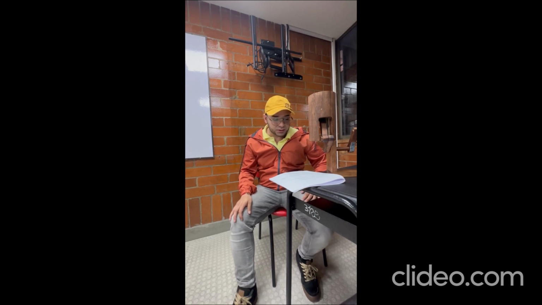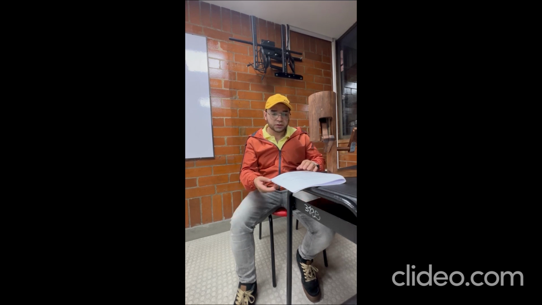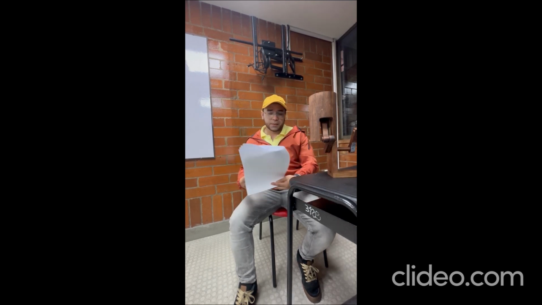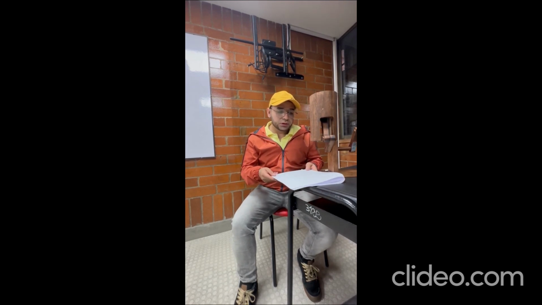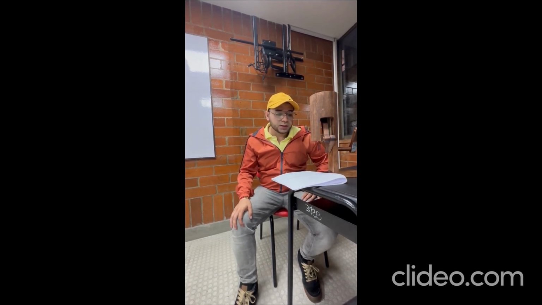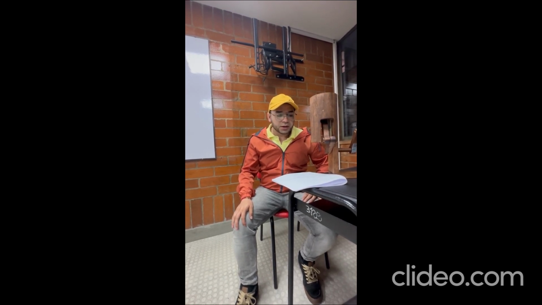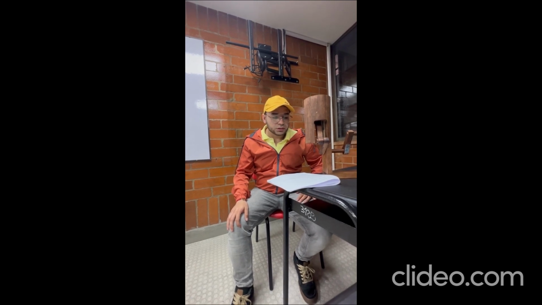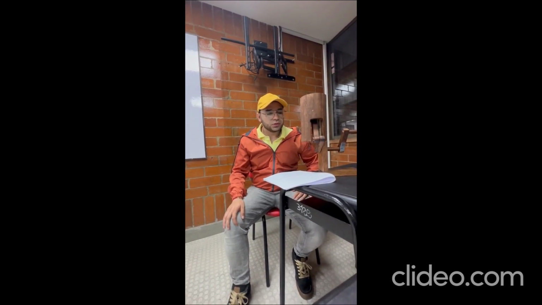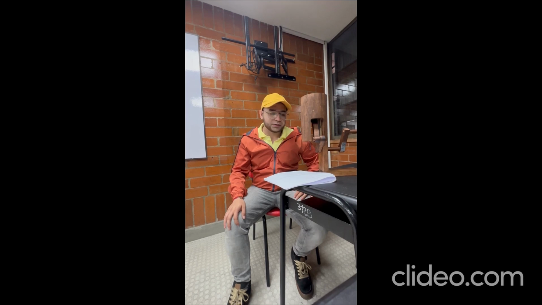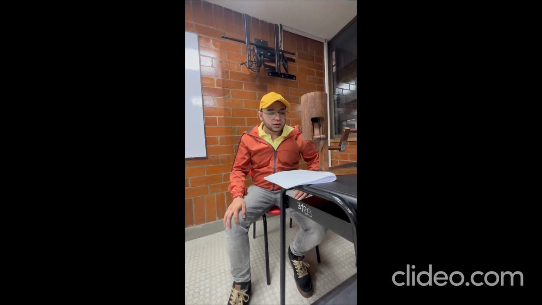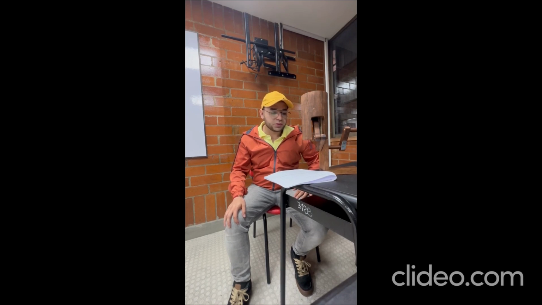In this case, since we have the diameter of the pin, we can calculate the cross-sectional area using the formula for the area of the circle. We have D equal to 22 millimeters, area equal to pi times diameter over 2 squared, area equal to 379.94 millimeters squared.